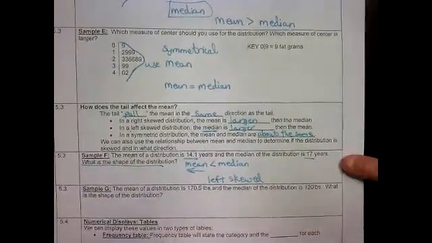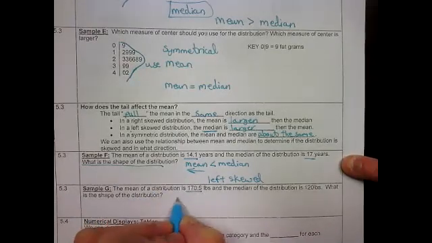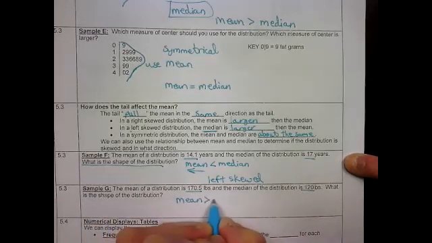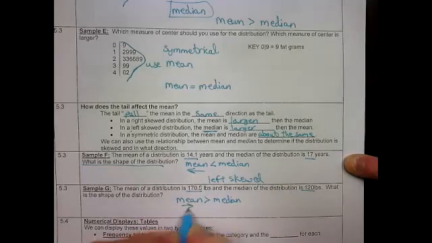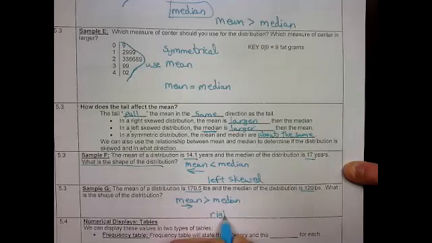For this next one, it says the mean is 170.5 and our median is 120. So our mean is greater than our median, which means our mean has been pulled to the right, which means it is right or positively skewed.